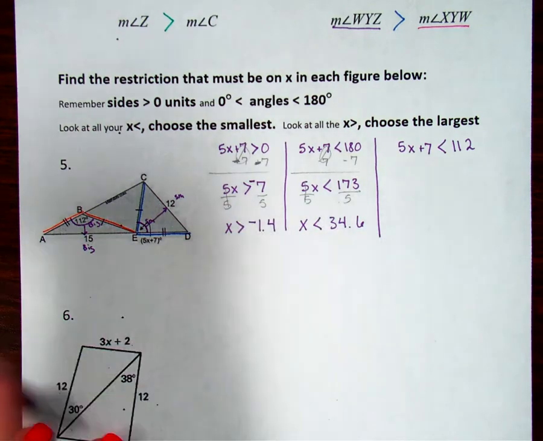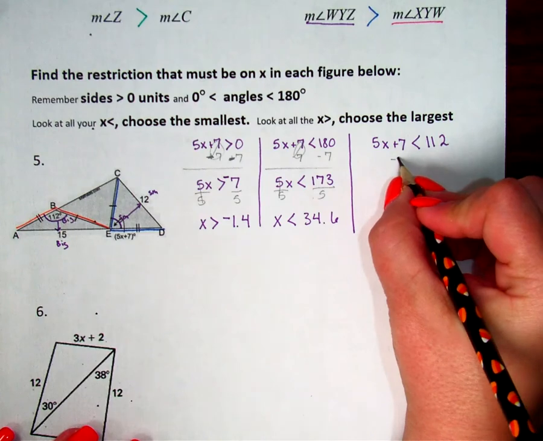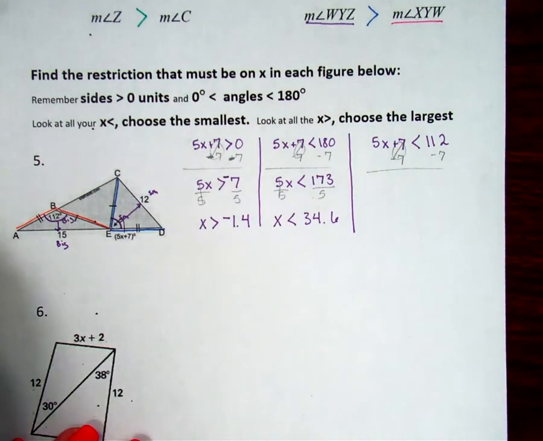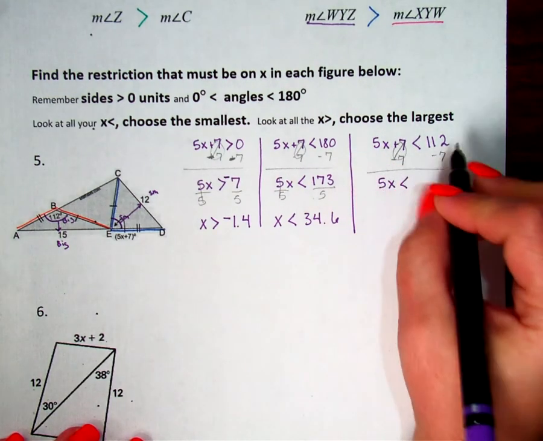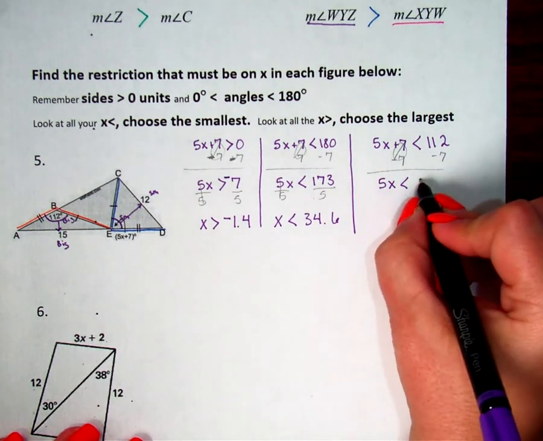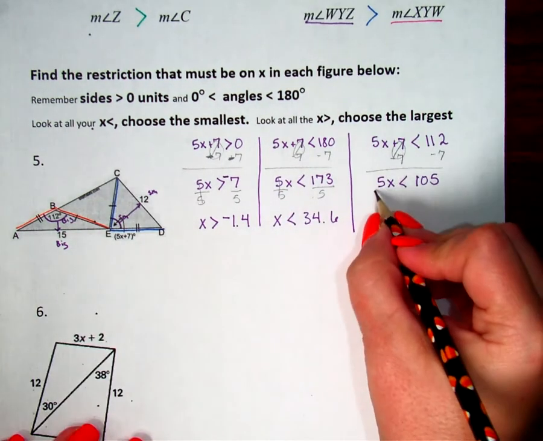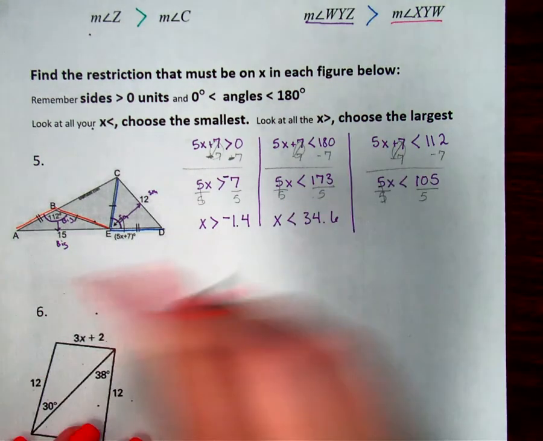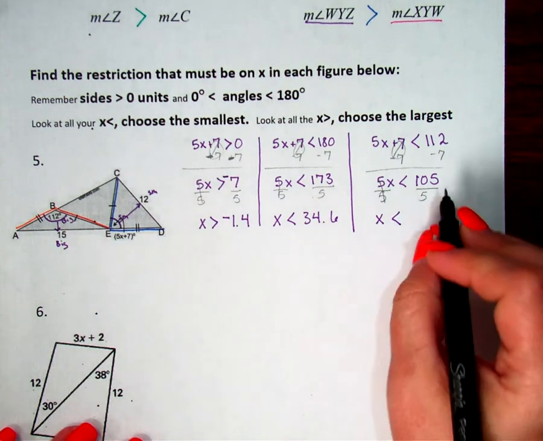All right, one more. I'm going to subtract 7, which is going to leave me with 5x is less than 112 minus 7, which is 105. Divide both sides by 5. And x is going to be less than 105 divided by 5, which is 21.